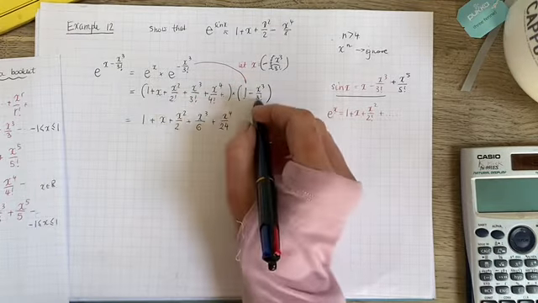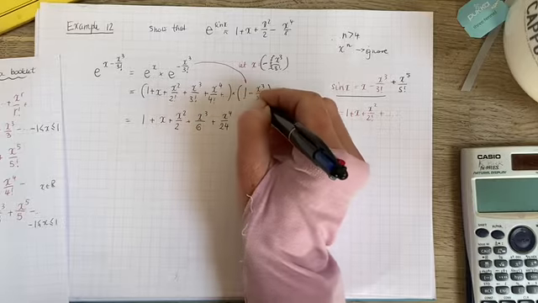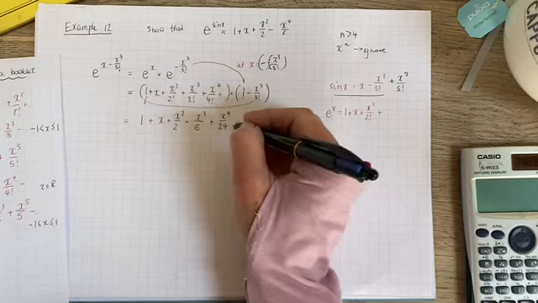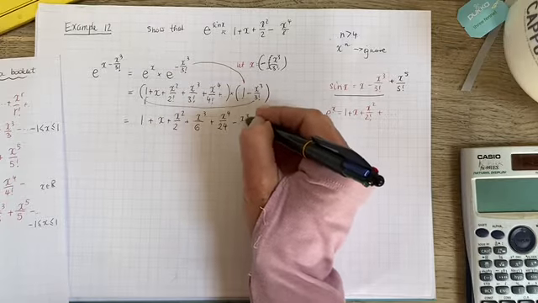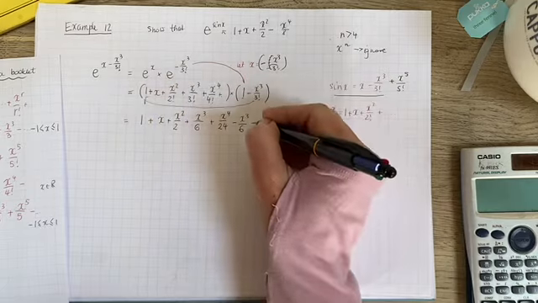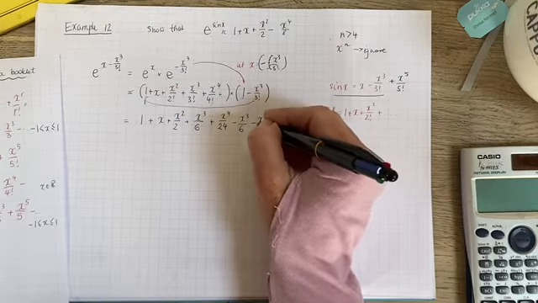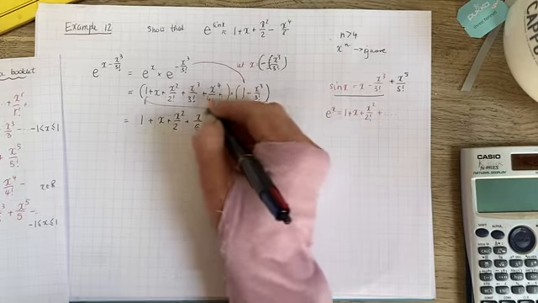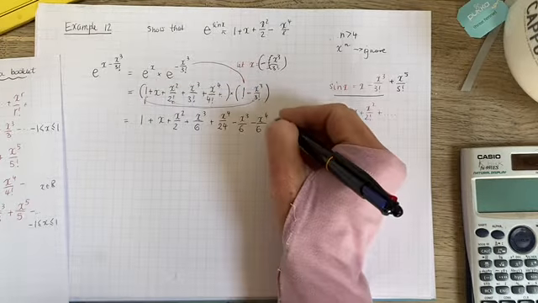And then we're going to multiply it by this. So how many do you need to multiply? You need to multiply 1 by that, so it's minus x cubed over 6, and then times it by x, so I've got minus x to the power of 4 over 6, and that's it, because the next one you would be multiplying by x squared.